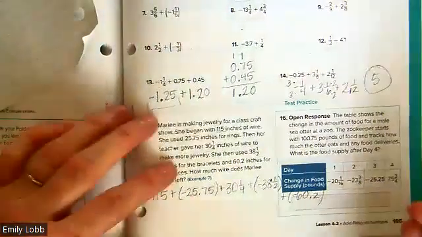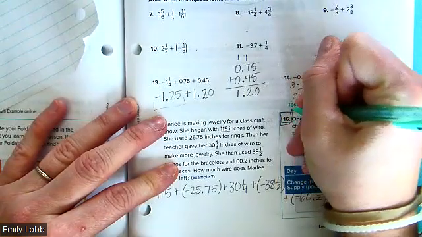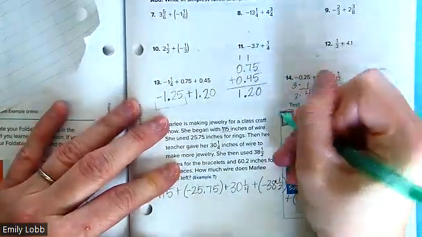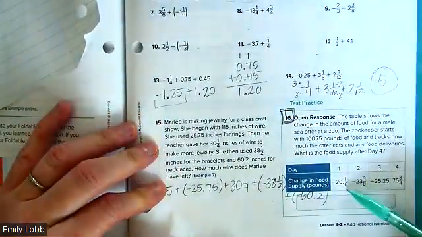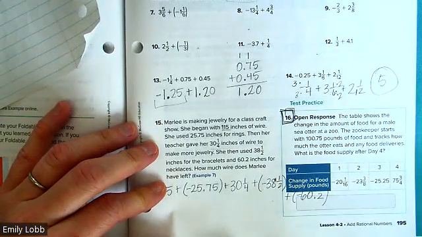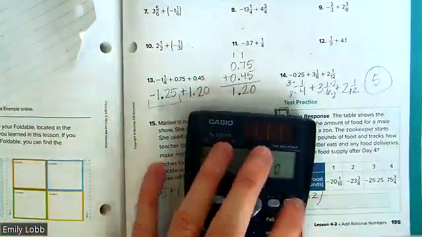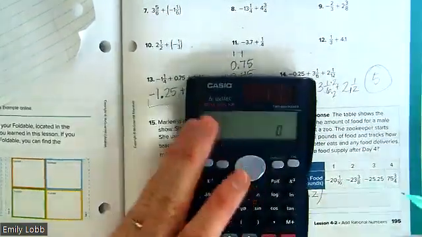This is asking you what the food supply is after day 4. Try number 16. This is a great check to be sure you know what to do. It looks like you could change these all to a decimal. Remember, we can always take the numerator divided by the denominator.